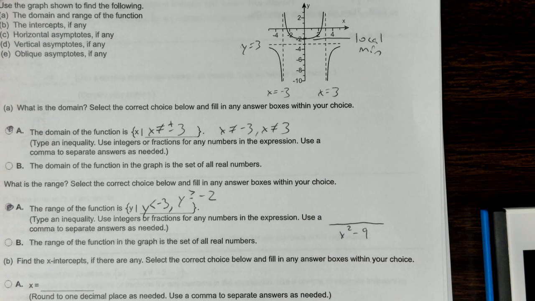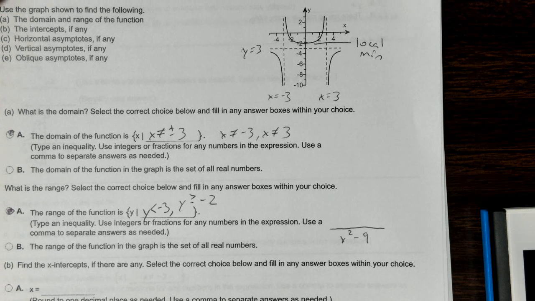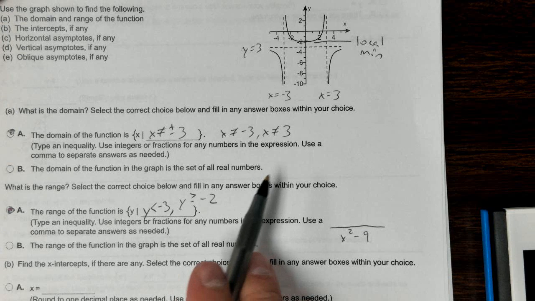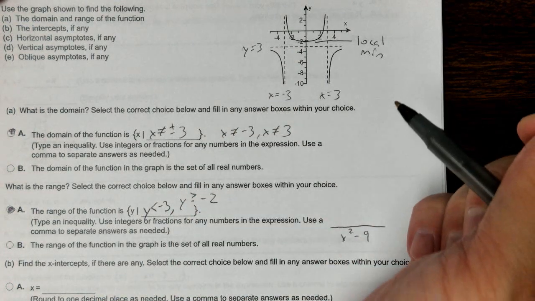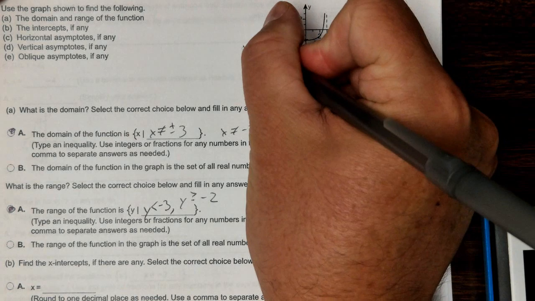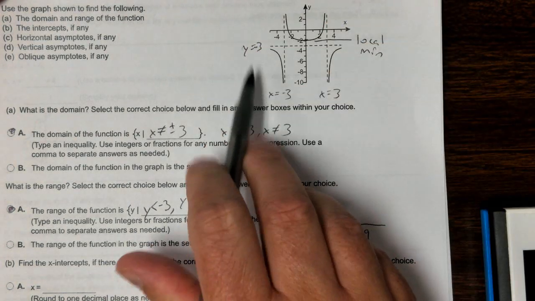And for your numerator, okay, so this should be negative 3, by the way, sorry about that, y equal negative 3 right there.